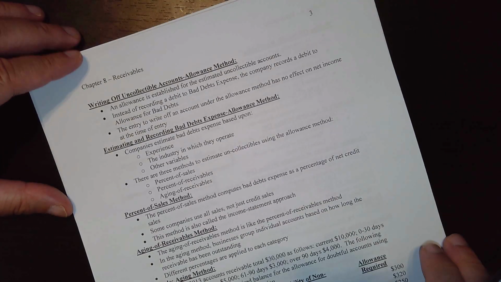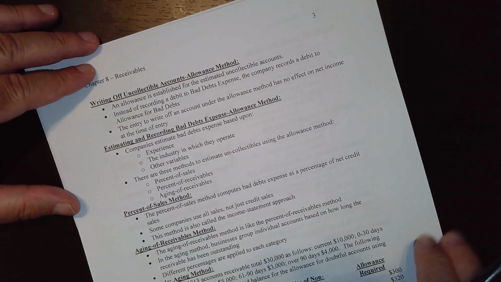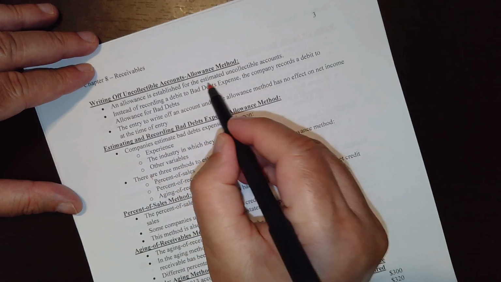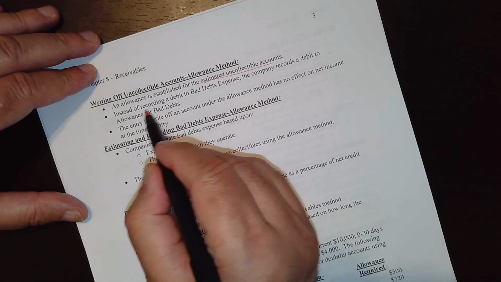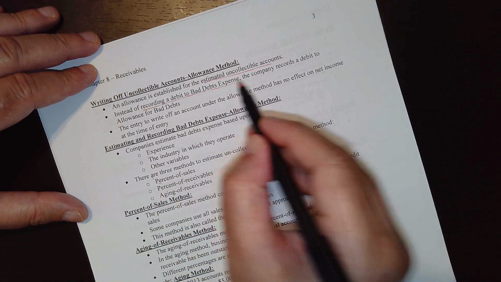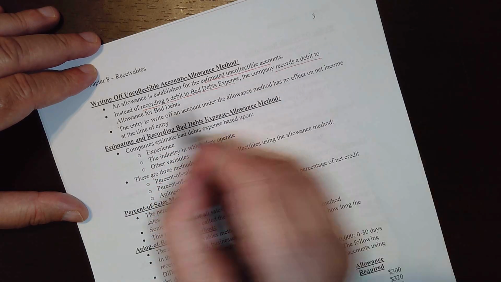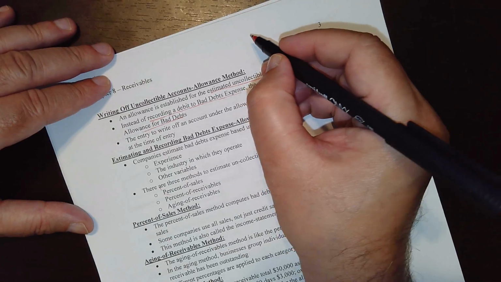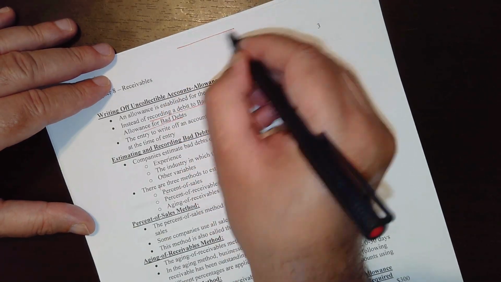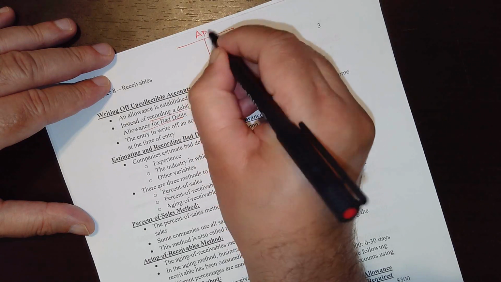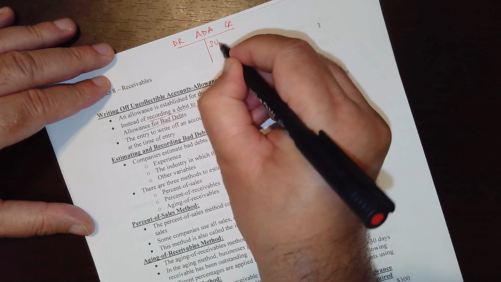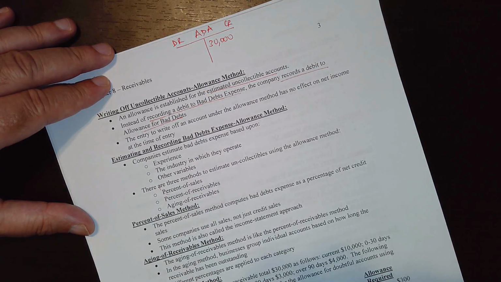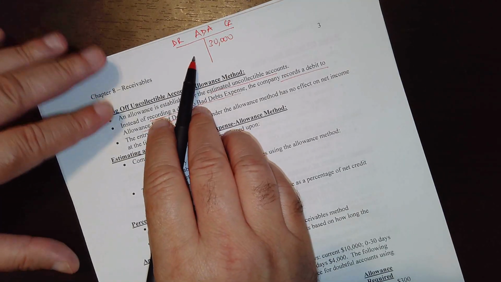Now, how do we do the write-off of uncollectible accounts? An allowance is established for the estimated accounts, which we have already done in the past. Instead of recording a bad debt expense, the company records a debit to allowance for bad debt. So how do we do that? For example, you have allowance for doubtful accounts with a balance of $30,000, the one we set up last time. All right, this is what the allowance for doubtful accounts looks like.